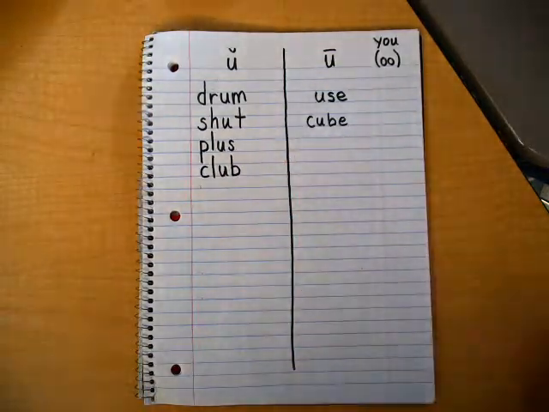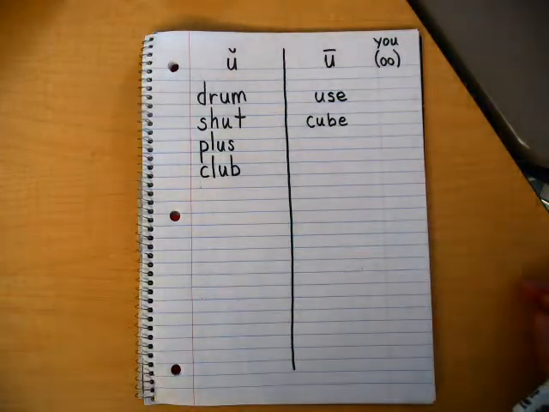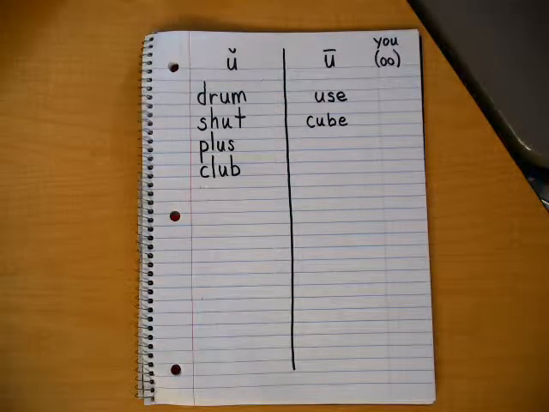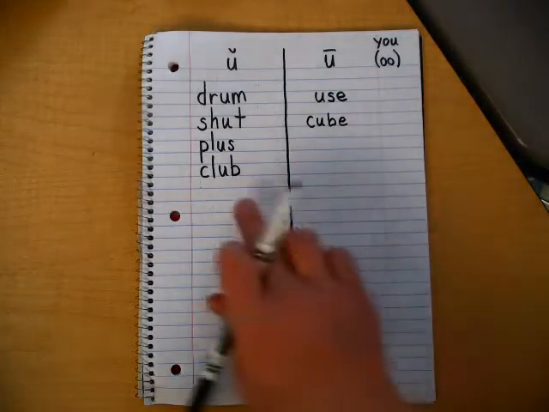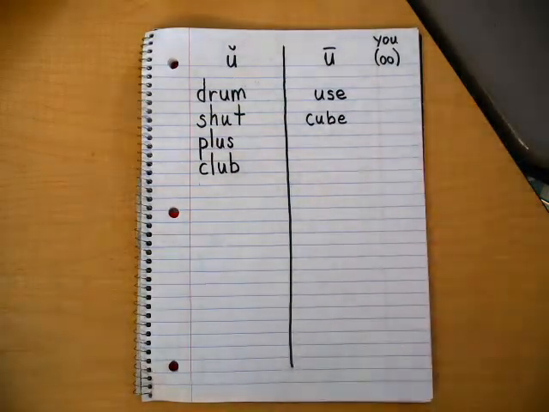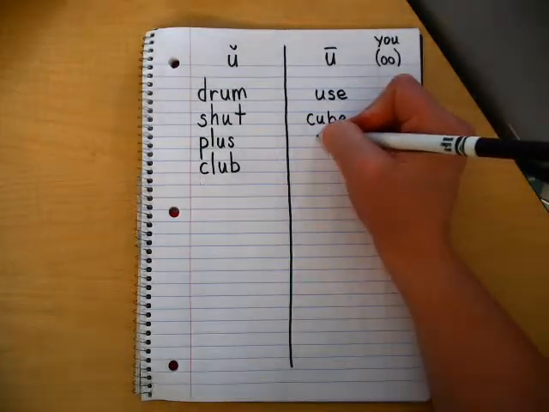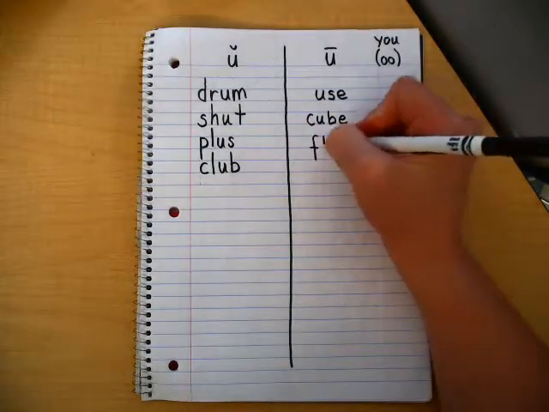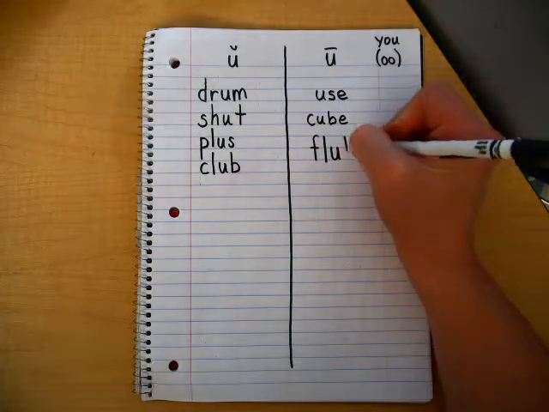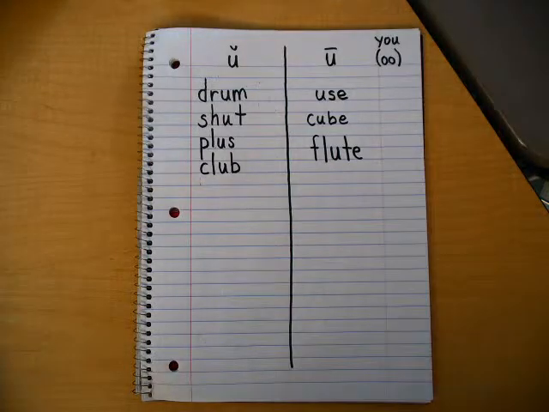Okay. Your next word is flute. Flute. Do you hear a short U or an ooh in flute? If you hear a short U, you put it over here. If you hear an ooh, you put it over here. An ooh or a long U. Flute. I see you guys are choosing the correct one for that. Very good. Flute goes right over here. Use, cube, flute.